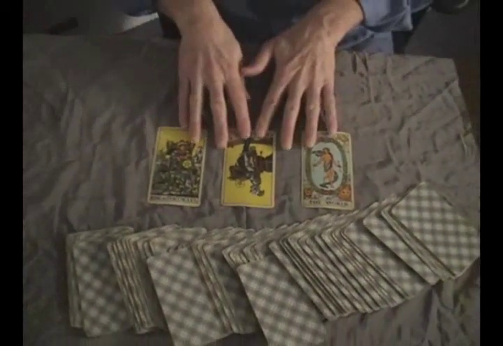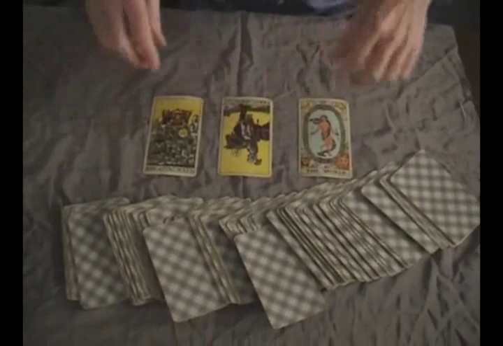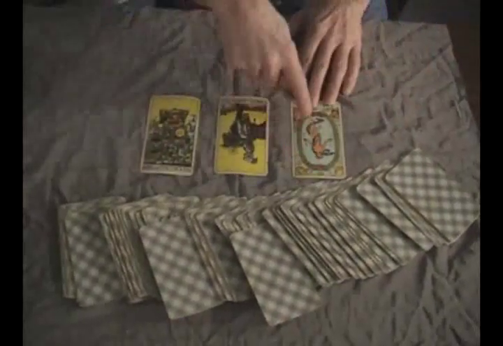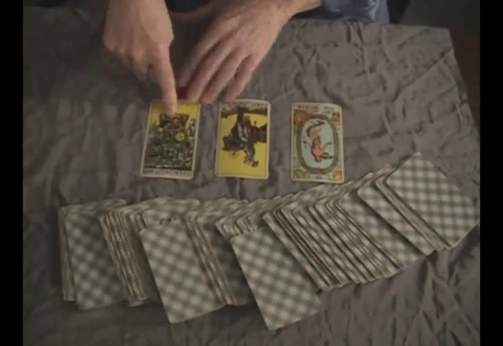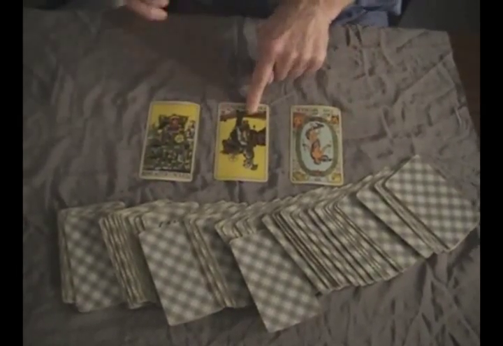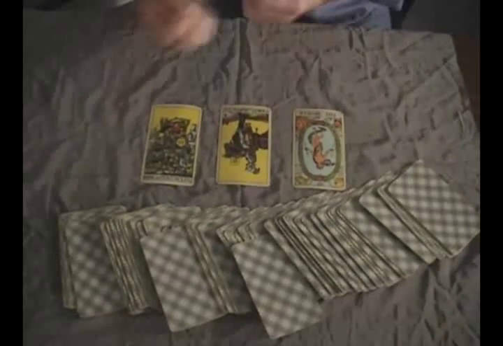So that's using 3 cards. And the basic point is upright from the point of view of the reader means yes, upside down means no. The card in the middle counts for 2 yeses or 2 no's, so you can get a maybe.